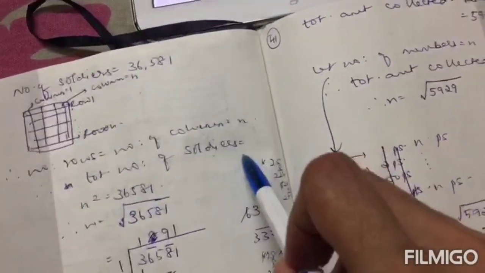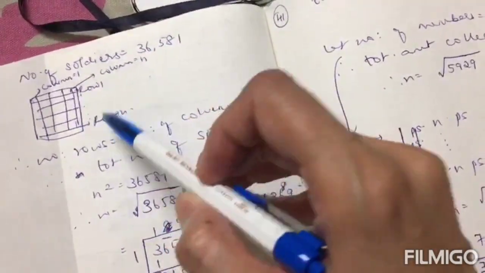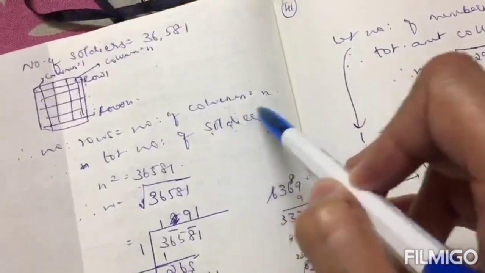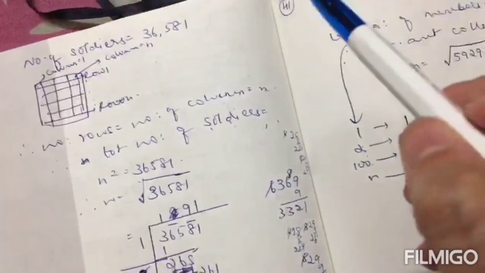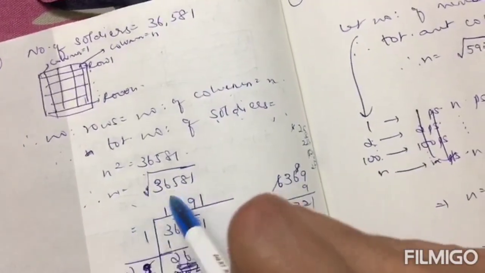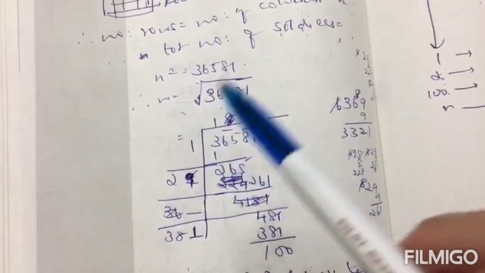Therefore, total number of soldiers, with n soldiers in each row, is equal to n square, which is n soldiers in one row into n rows, which is 36,581. Therefore n is equal to the square root of this. Again, we have to find the square root using the long division method, which I have already explained.